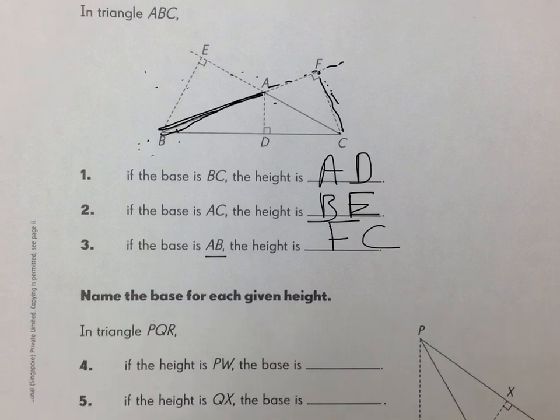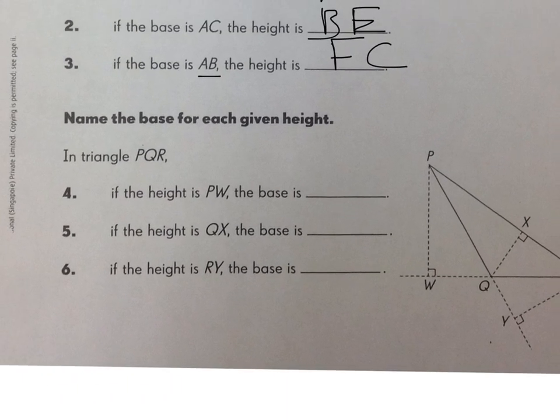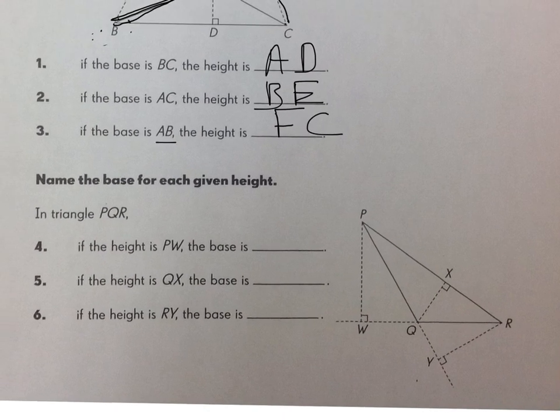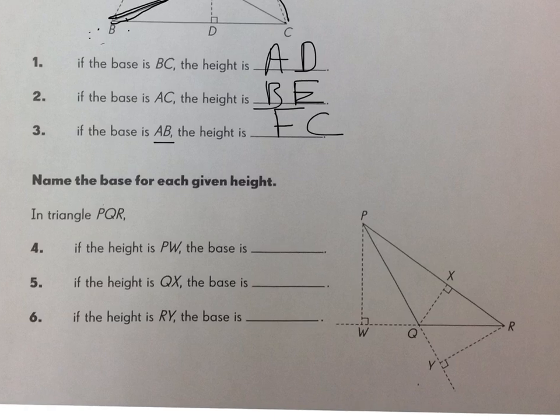Alright, let's go down to 4, 5, and 6. Here, they've given us the height, but we have to find the base. So let's do that. Height is PW. Here's my height. So I'm looking at P, and I'm going to the opposite line for my base. Opposite would be right here. So it'd be QR. Because if this is my base, I go over here to P, and I have to extend it here. I get my perpendicular line. I have my height.